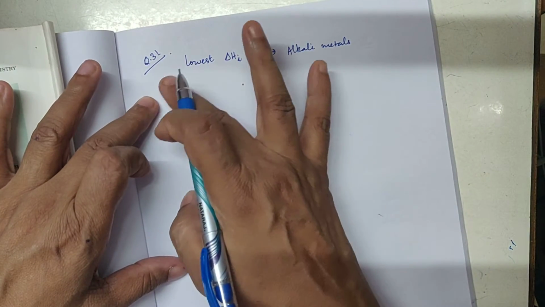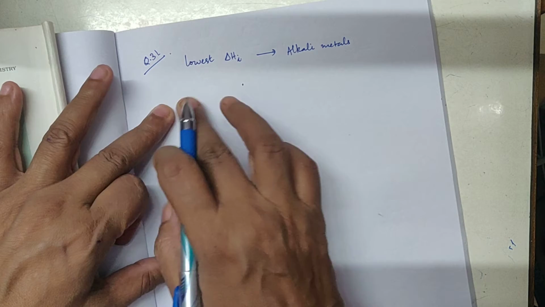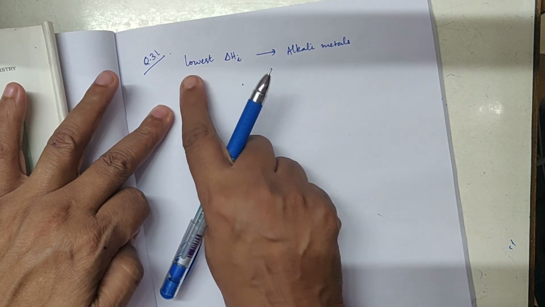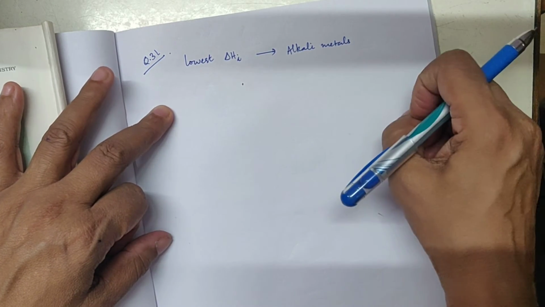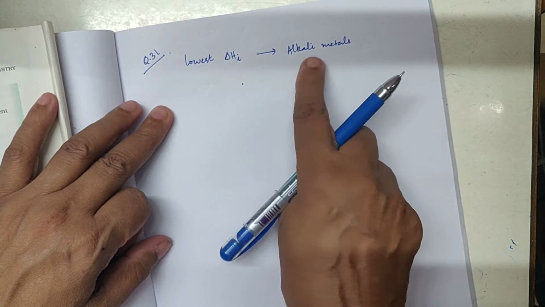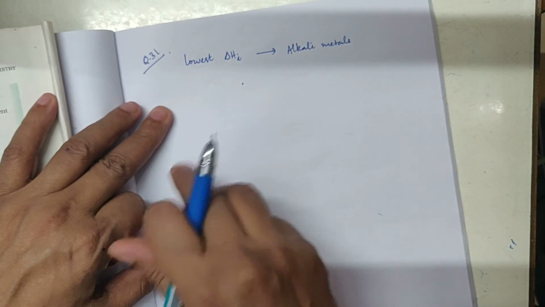So the first element, that is alkali metal, will have the biggest size. So ionization enthalpy is the lowest. Bigger the size, easy to remove. So lowest ionization enthalpy will be that of alkali metals.